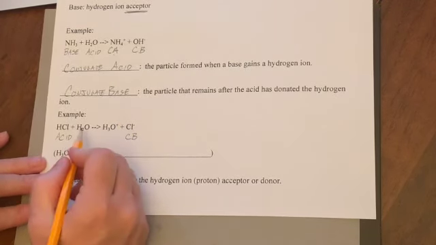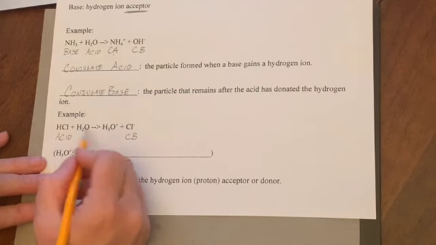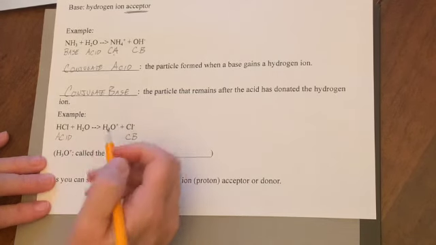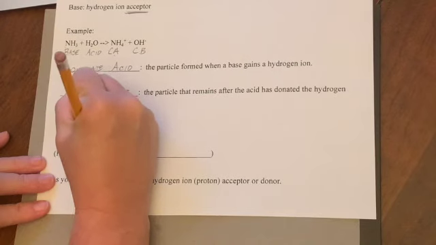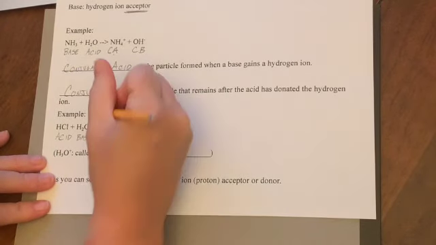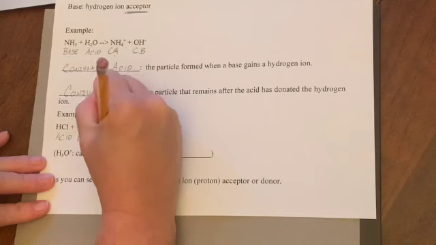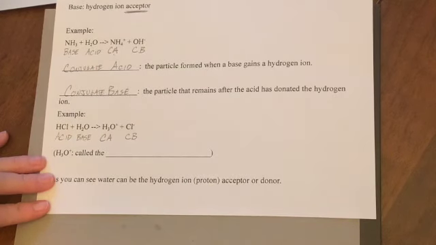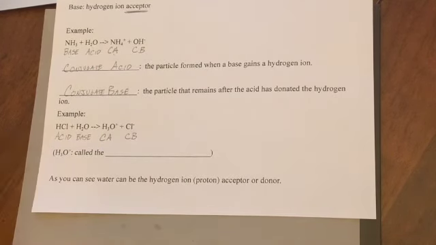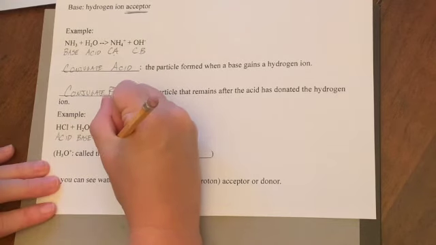Then we have the water here. Well, what happened to the water? The water gained a hydrogen from the left to the right. If you gain hydrogens, you are considered a base. And then this H3O+ is our conjugate acid. H3O+ is called the hydronium ion.